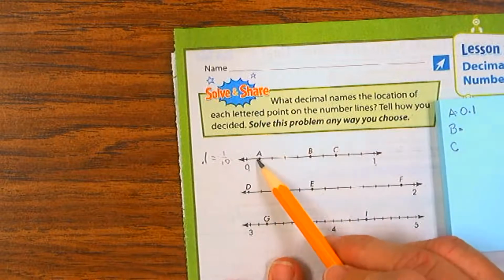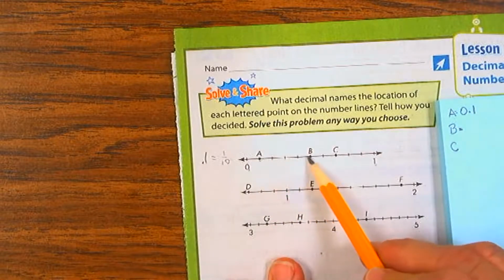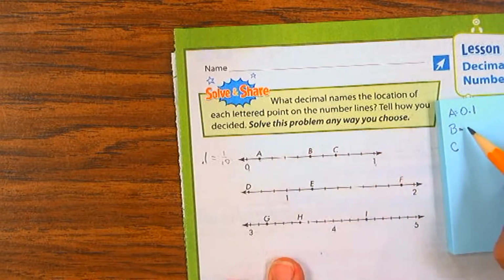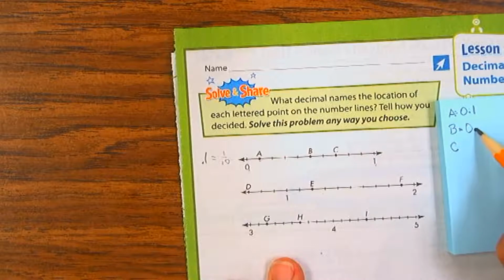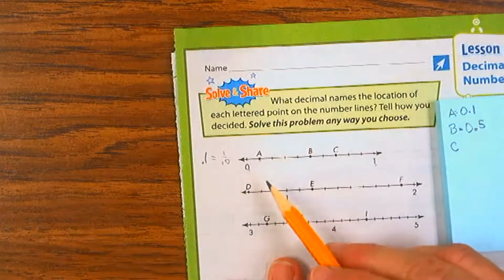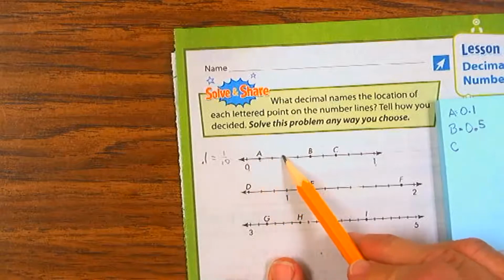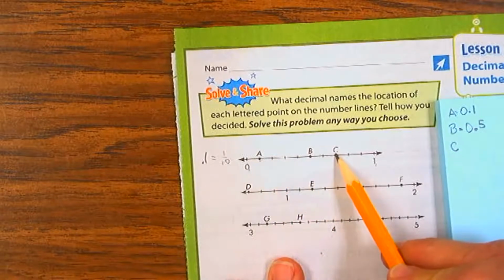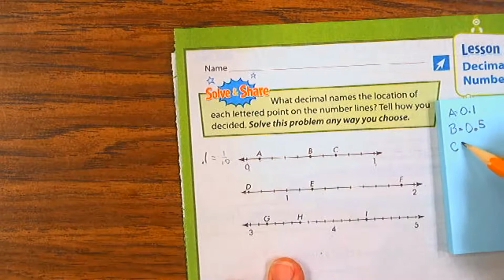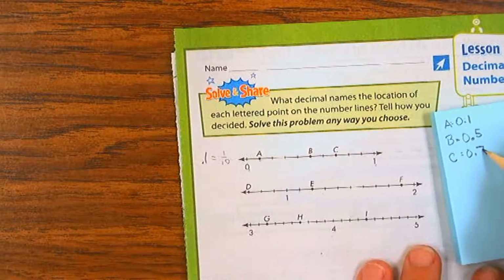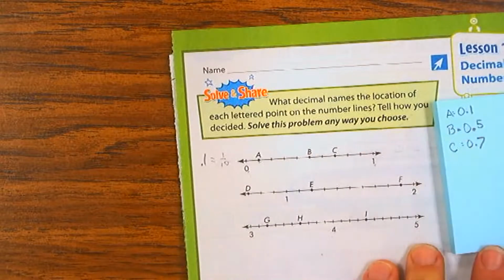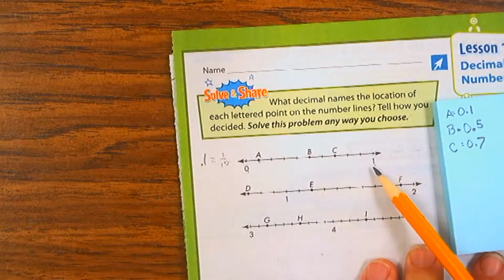Now B, let me count, 1, 2, 3, 4, 5. So I would have 0, remember we're less than 1, and 5/10. Now C would be 1, 2, 3, 4, 5, 6, 7, so 0 and 7/10. Now I'm just going to double check. Remember, I was thinking to myself at the beginning that all my numbers had to be less than 1.